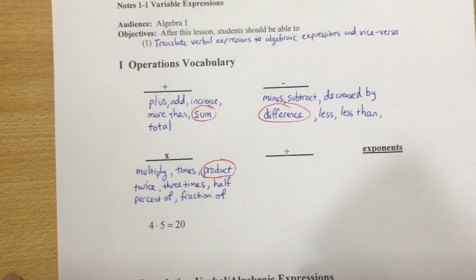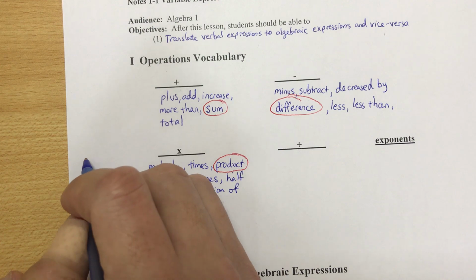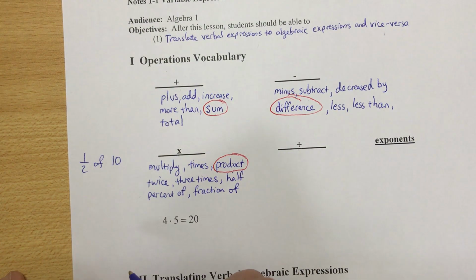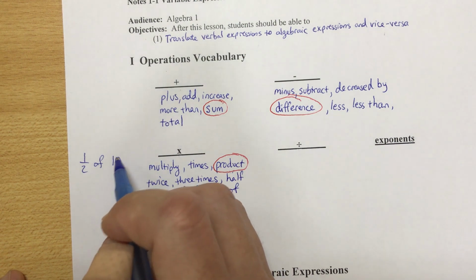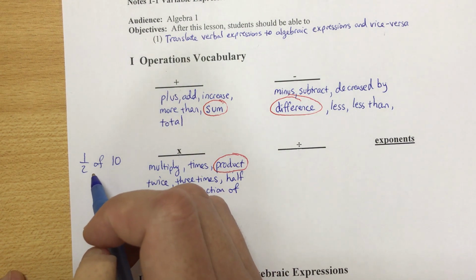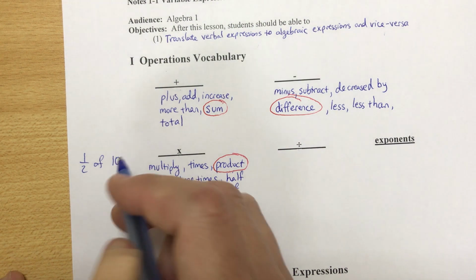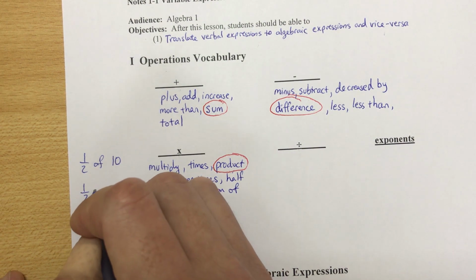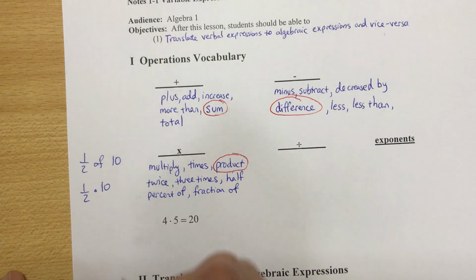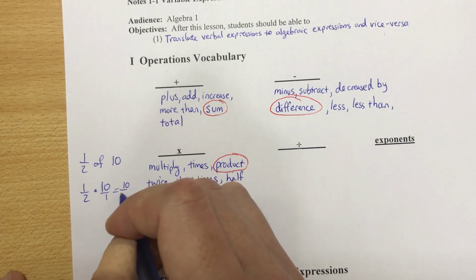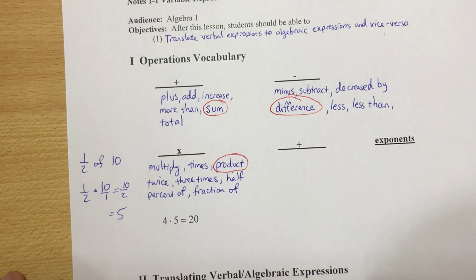that's multiplication. If I take half of 10, now a lot of times in our mind, what we'll do is 10 divided by 2, which is correct, but you're not dividing by a half, you're dividing by 2. Using the fraction, that's really 1/2 times 10 over 1, which equals 10 over 2. That's how you're getting 5.